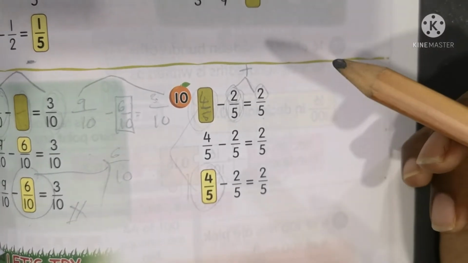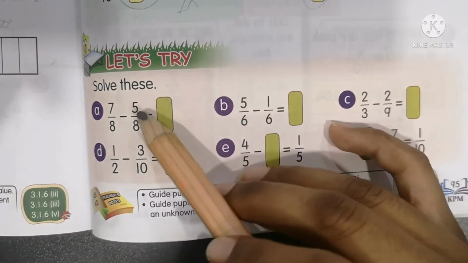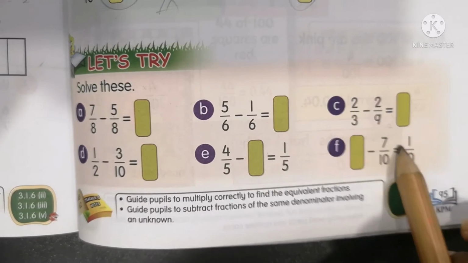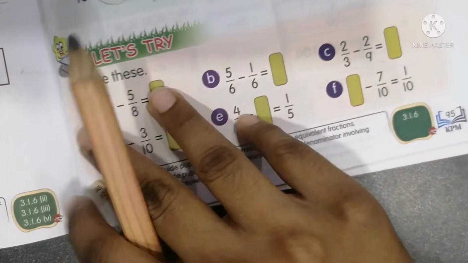It's very easy. Okay, understand? So now what I want you to do is take out your Maths 1 and solve this, 1, 2, 3, 4, 5, 6 questions. You solve it now. We will discuss the answer.